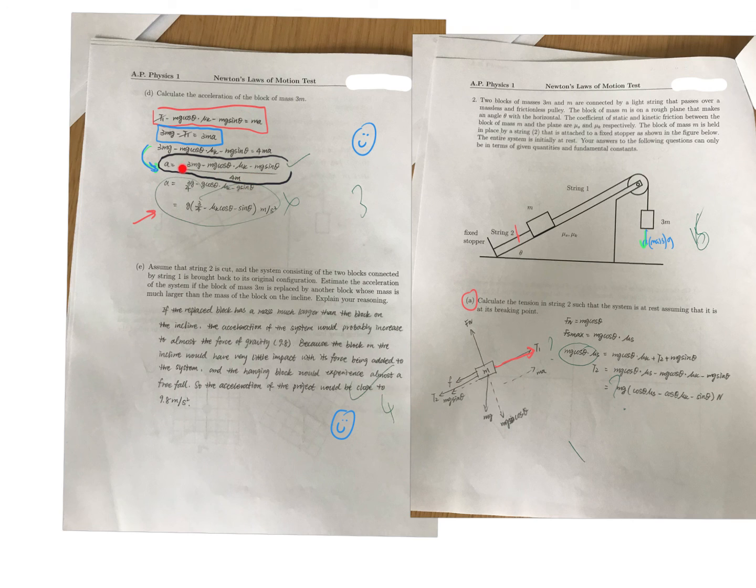Maybe I could put the 4m underneath everything. I see opportunities to cancel this m with that m. I see opportunities to cancel that m with that m with that m. So maybe there is an opportunity to cancel stuff. It does look like your teacher was happy with this though, so that is something to think about.